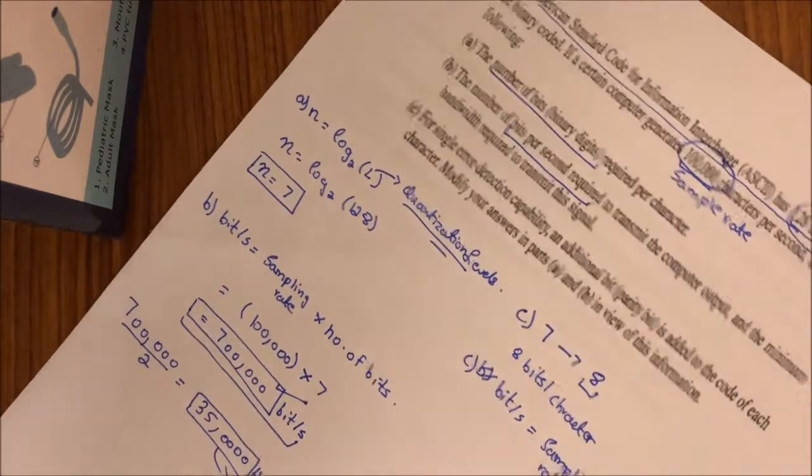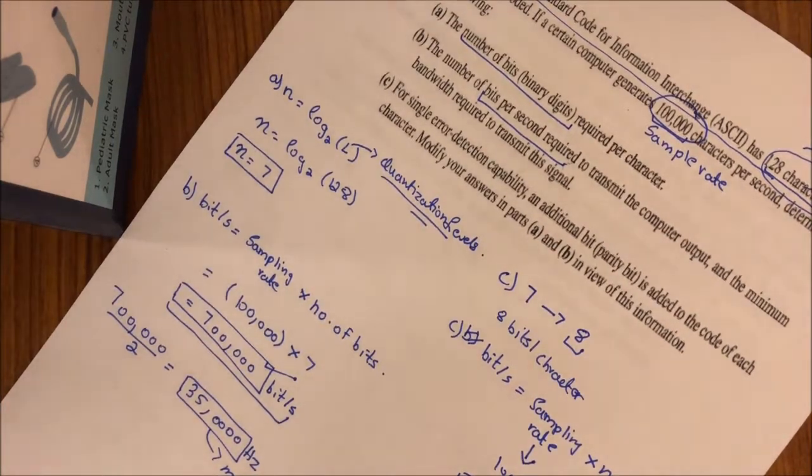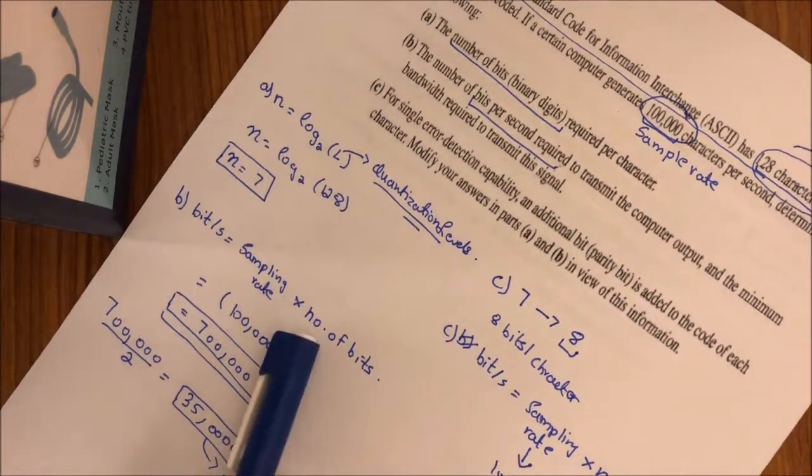Now let's move to the next part. The next part says the number of bits per second. You can see it's saying to calculate the bits per second to transmit the computer output and the minimum bandwidth required to transmit the signal. So part B has two parts, 1 and 2. We'll first solve the first part, which says that we have to calculate the number of bits per second. To calculate it, there's a very general formula, which is sampling rate times number of bits.